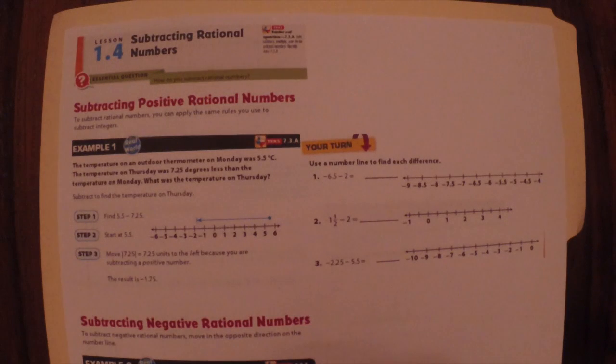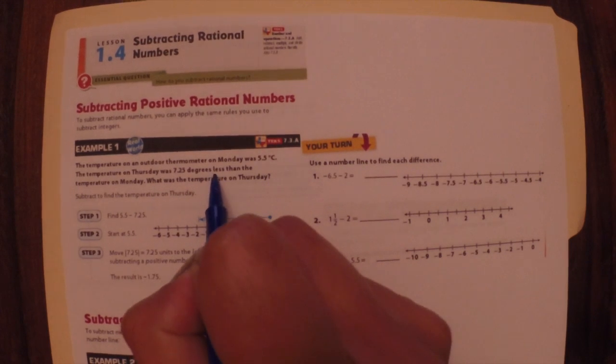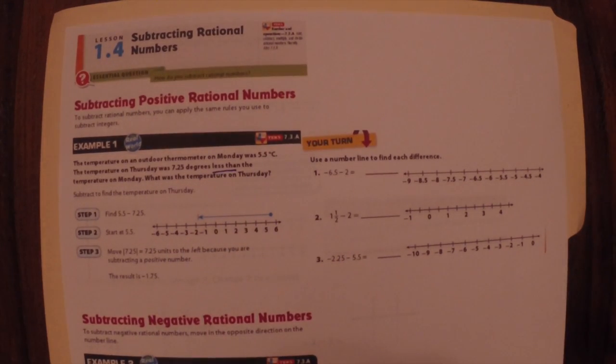Example number 1 says, the temperature on an outdoor thermometer on Monday was 5.5 degrees Celsius. The temperature on Thursday was 7.25 degrees less than, that's our keyword that tells us we're going to subtract, less than the temperature on Monday. What was the temperature on Thursday?